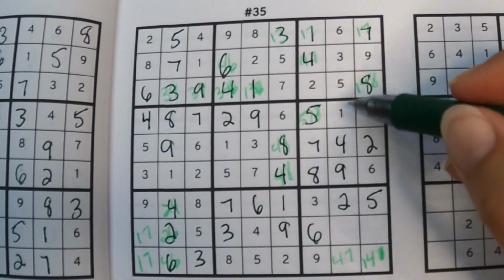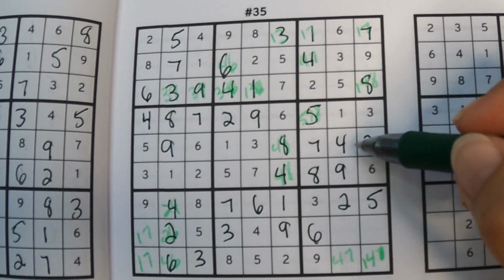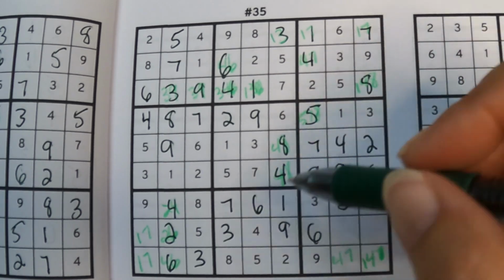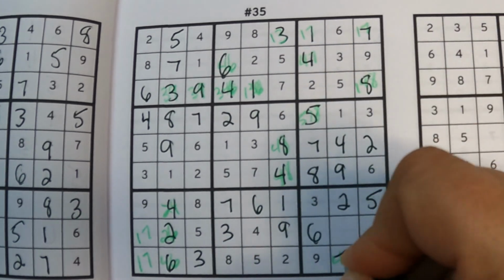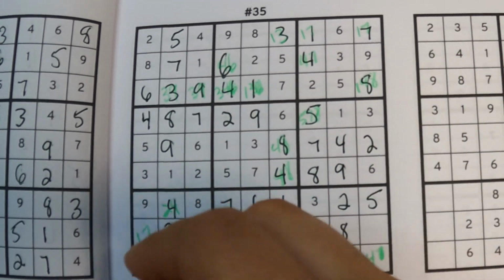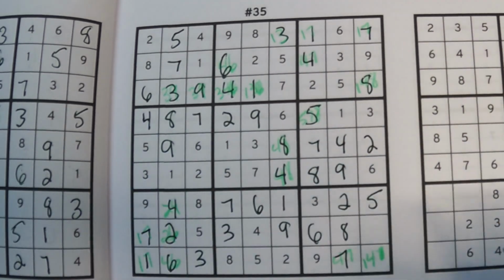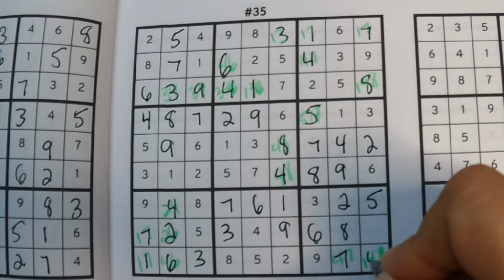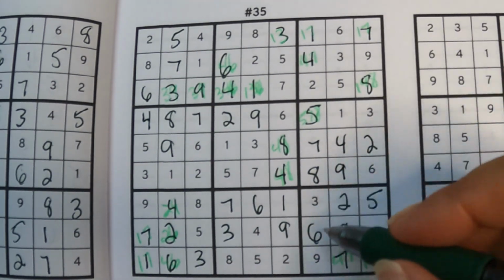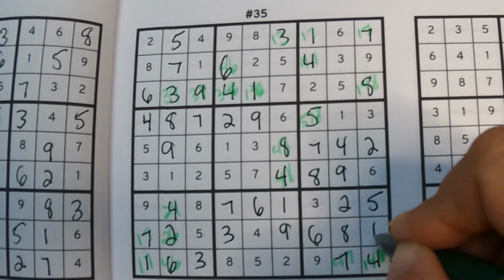For this column, we're missing 7 and 8. We've got an 8 here, so 7, 8. That 7 makes this our 1, 7. And that 1 makes this our 4. And for this box now, we're just missing a 1.